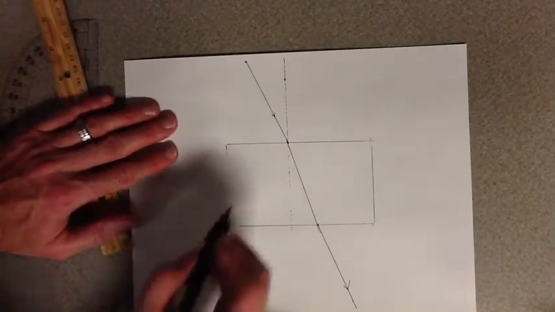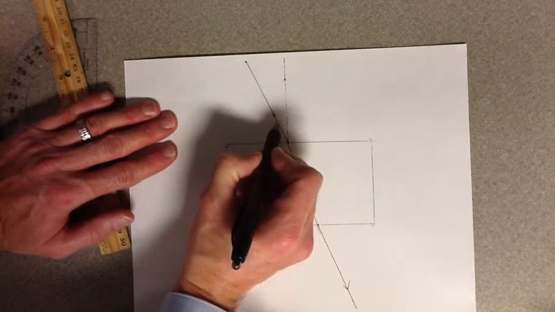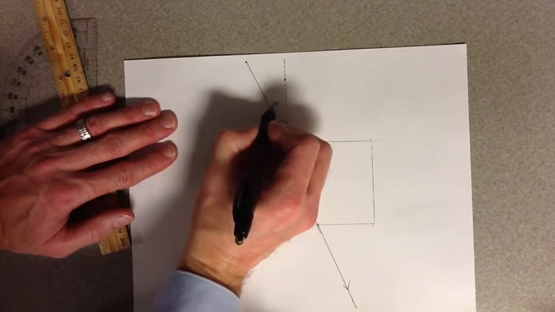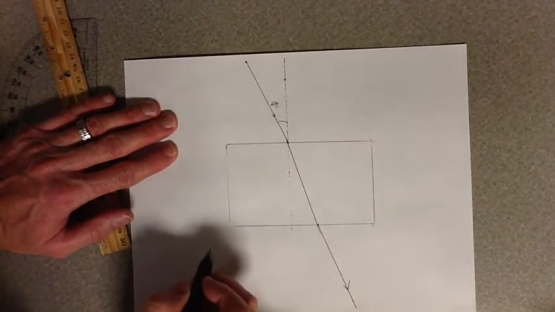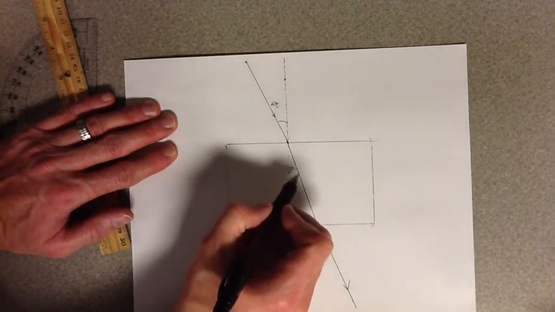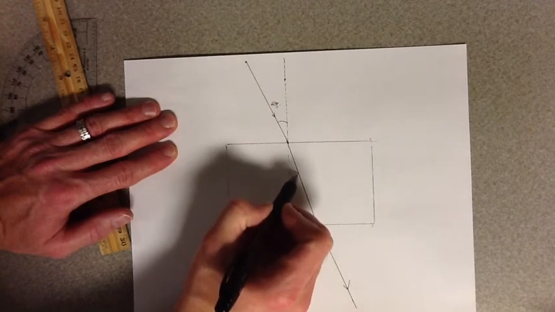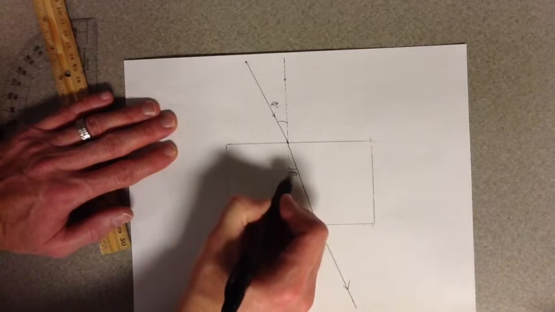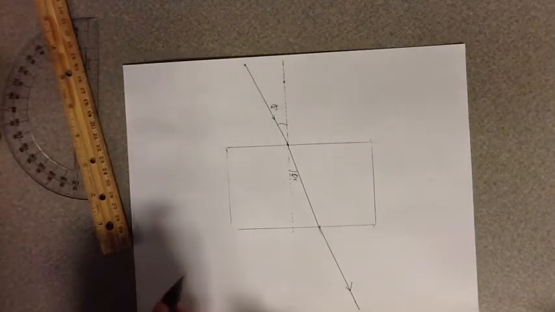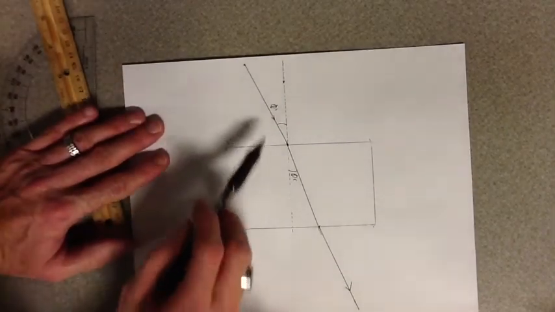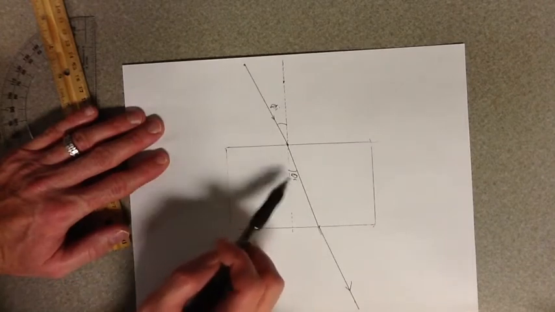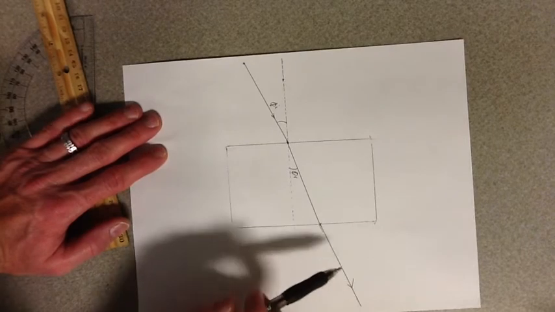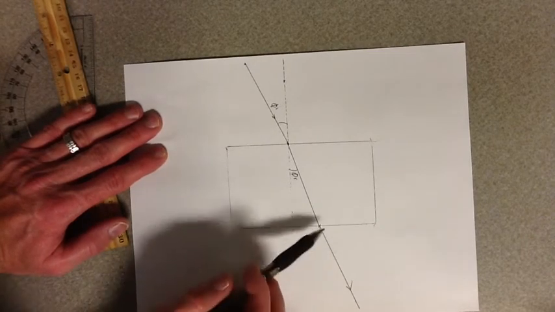So the angle of the incident ray to the normal line is theta I, and the angle of the refracted ray to the normal line is this. Okay? So all we want is the ray coming in and then the ray that's actually inside the glass. Now, the ray that came out of the glass we actually don't care about, but we needed to indicate it.